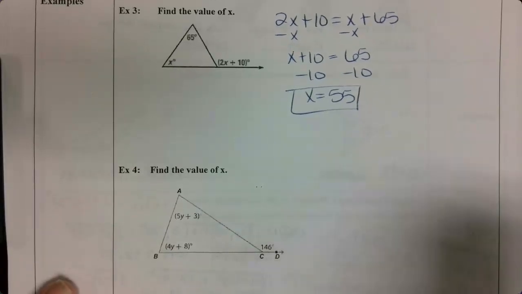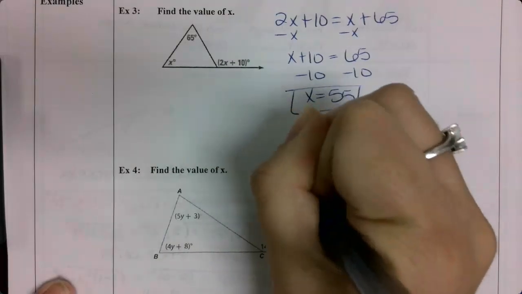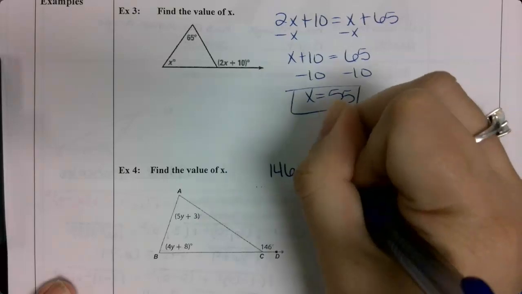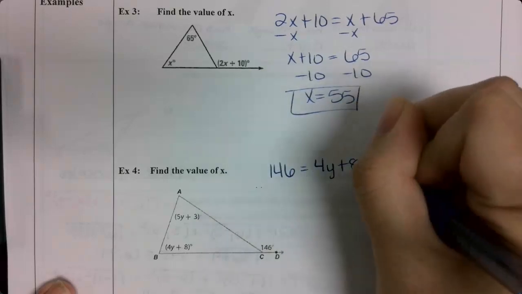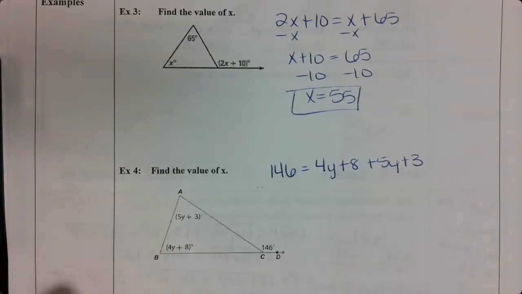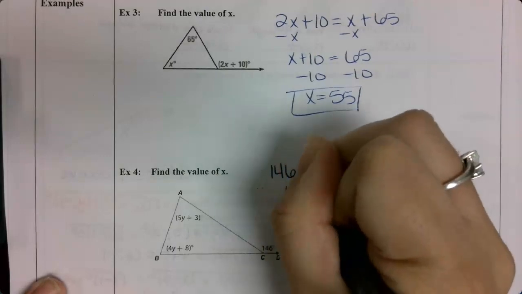Okay, so same idea for number 4. 146 is my outside angle. And then my two inside angles I add together. So I'm going to add 4y plus 8 and 5y plus 3. So on this one, I want to start off by combining like terms.